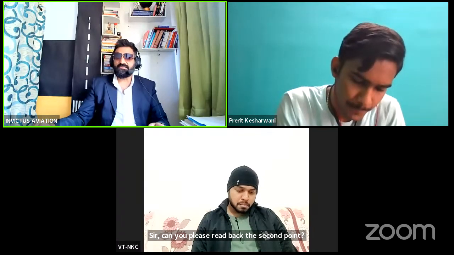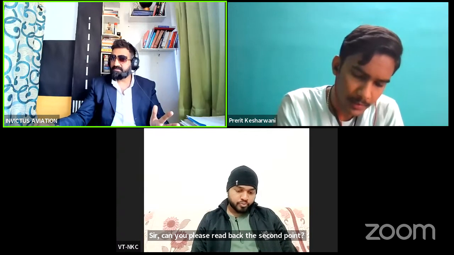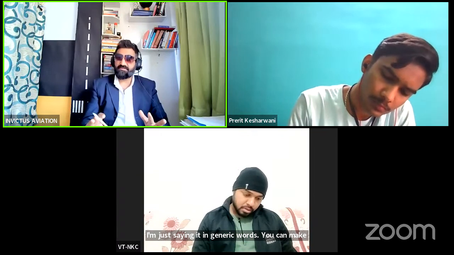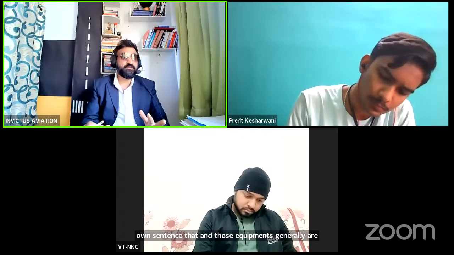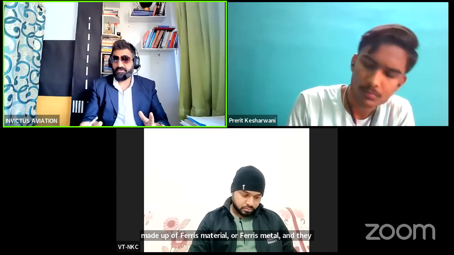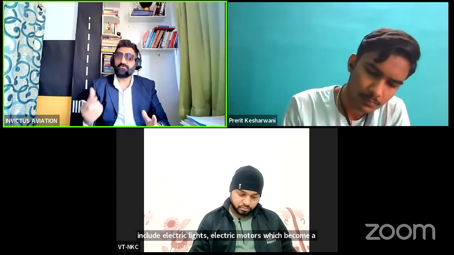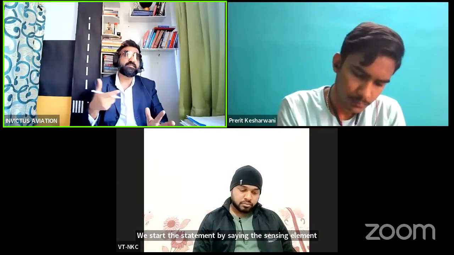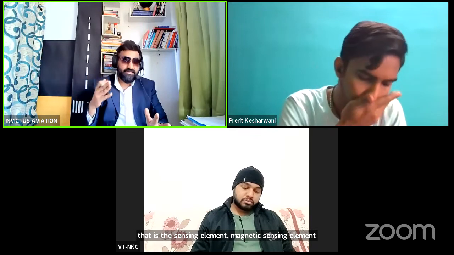The second point, students, is with respect to the compass being in the cockpit to enable the pilot to directly read the heading. And the cockpit is filled with a lot of other instruments and equipment. I'm just saying it in generic words. You can make your own sentence there. And those equipments generally are made up of ferrous material or ferrous metal, and they include electric lights, electric motors, which become a source of deviation to the magnet assembly. So we start the statement by saying the magnetic sensing element in the compass is subject to more deviation in a DRMC because the sensing element is directly in the cockpit itself.